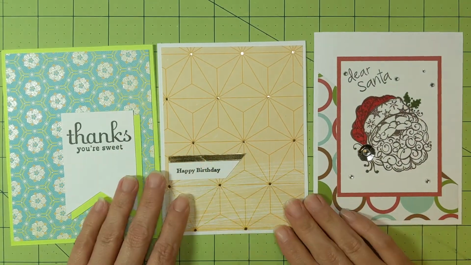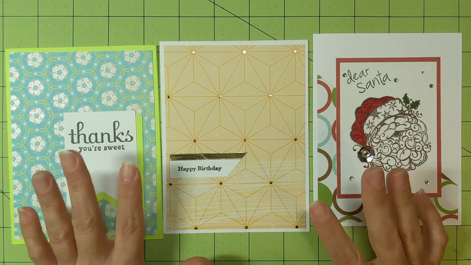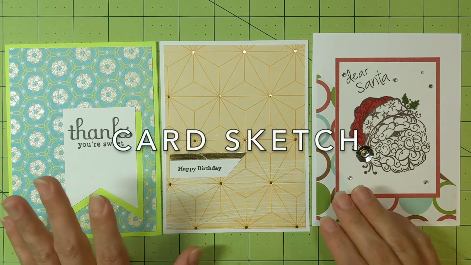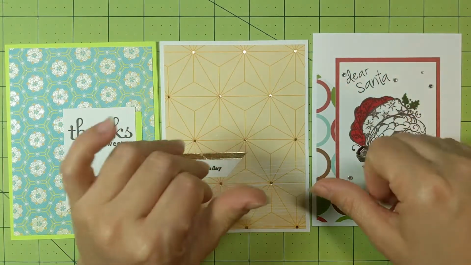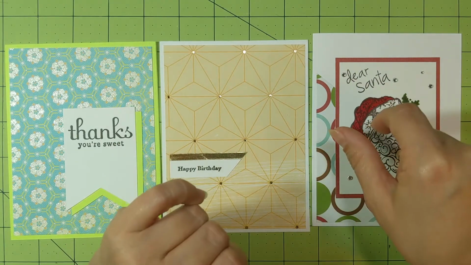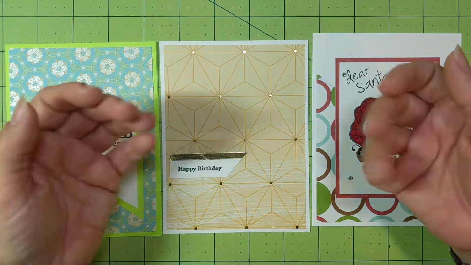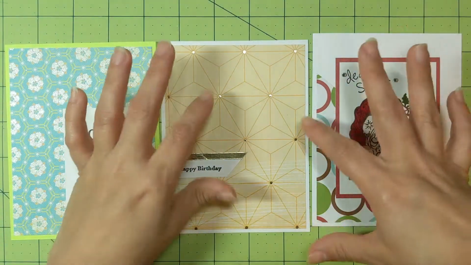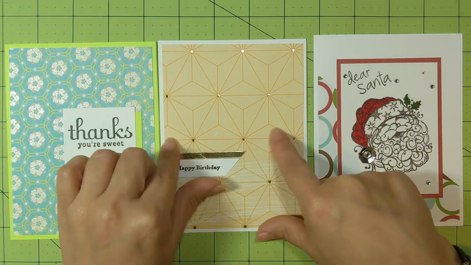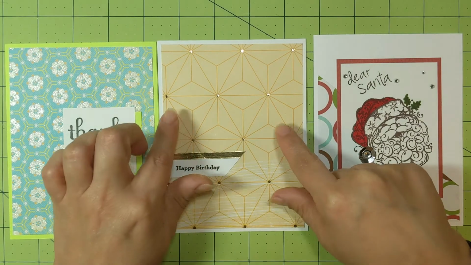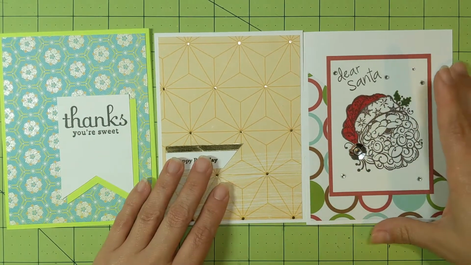And then another term that you might see referenced is a card sketch. A card sketch is when you are referring to a layout or an already existing design for a card, and then you're pulling those elements or dimensions from that sketch to either take inspiration from or copy exactly what you're seeing in that card sketch. So there might be a card sketch out there.